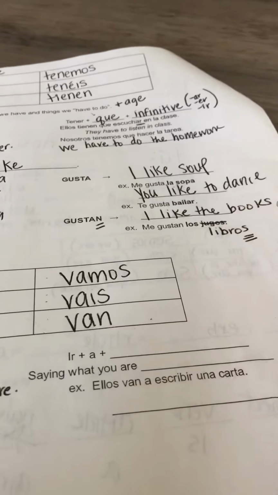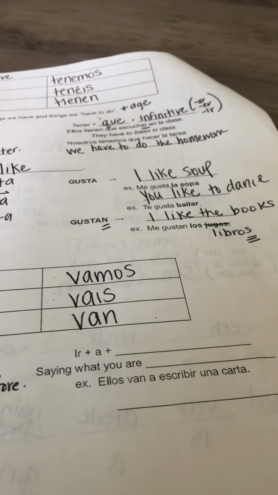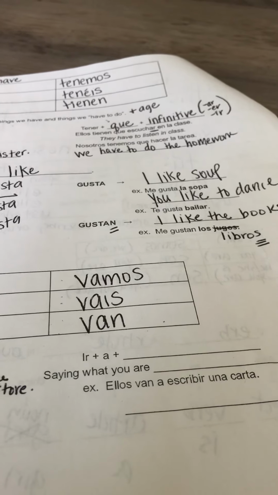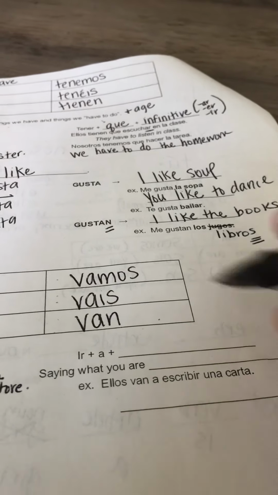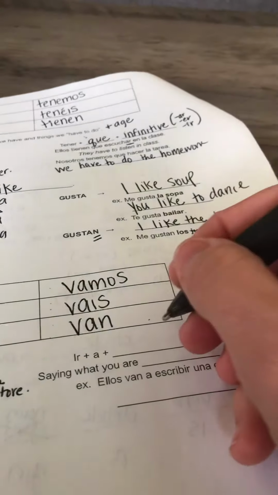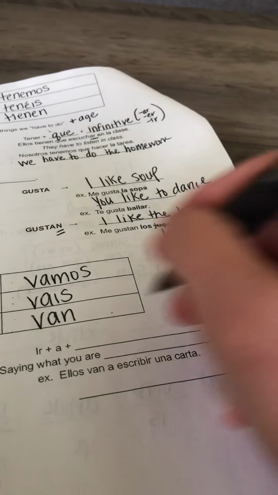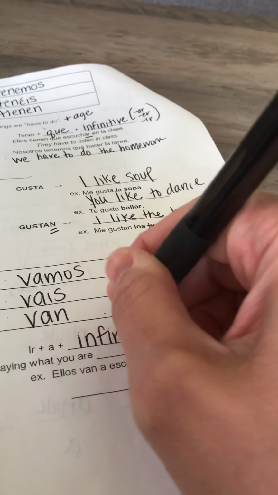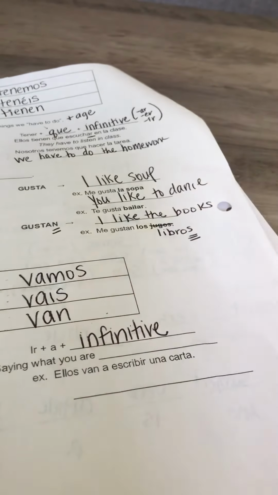All right, you can also use ir for the future, and there's actually a little future activity in this week's assignment. So you're going to see this come back. So when I say ir a plus a verb or infinitive, again, an infinitive is an unconjugated verb.